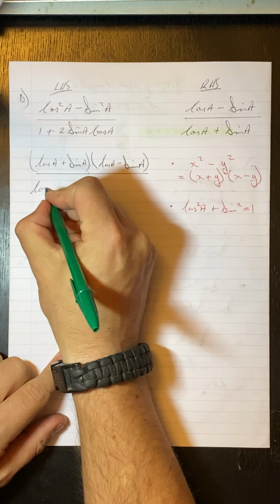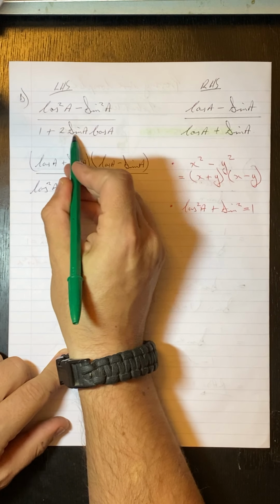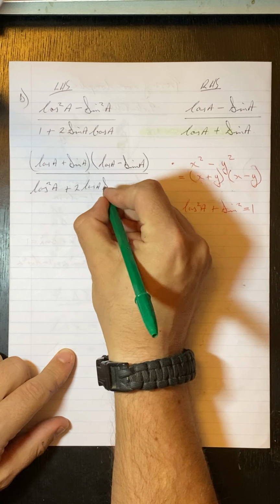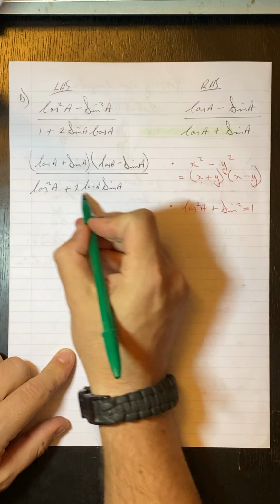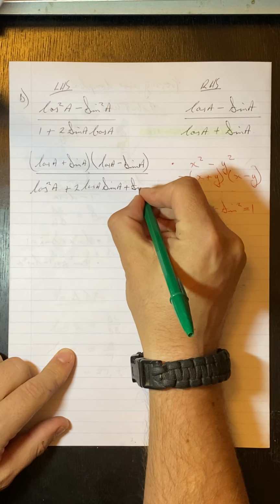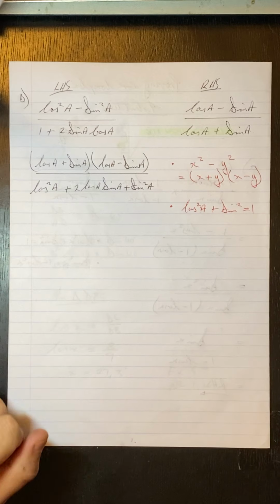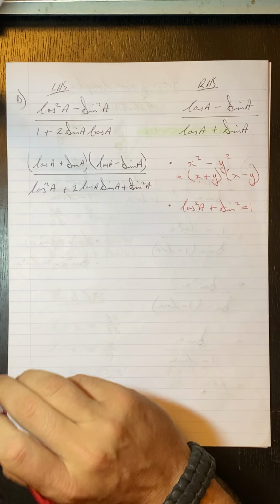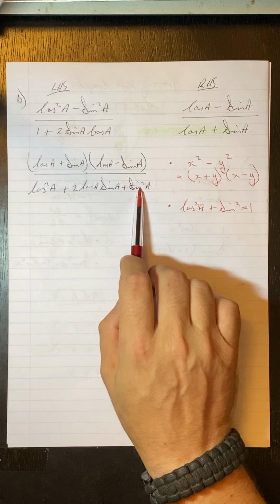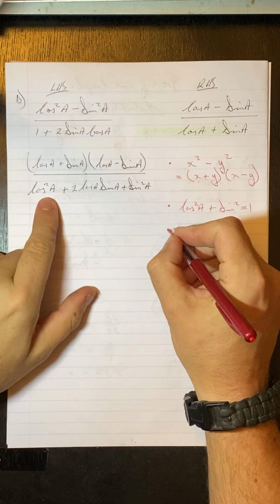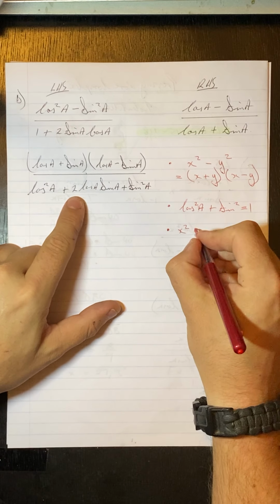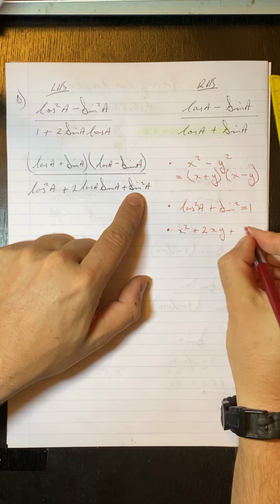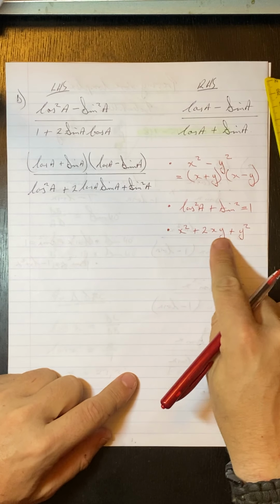So we're going to get cos squared A, and I'm going to put this term in the middle, plus 2 cos A sine A, and then I must still introduce my plus sine squared A. Also what I've done is I've just swapped around the cos and the sine here, but it's the same thing. So if I use my little substitution trick for this one over here, what have we got? We've got x squared plus 2xy plus y squared. What does that look like to you?